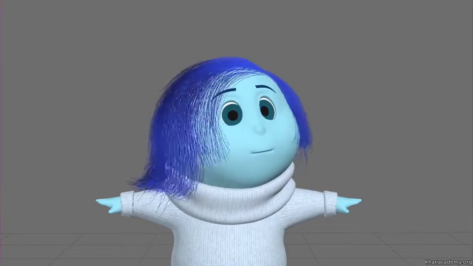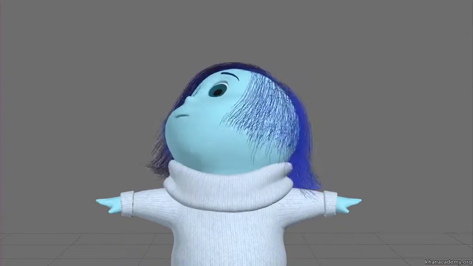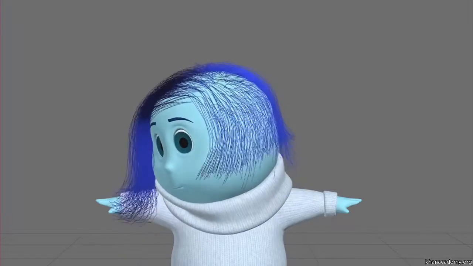But we can't move every hair on a Pixar character's head by hand. That would drive our animators crazy. Instead, we use physics and computer programming. In this lesson, you'll learn how to simulate hair the same way we did for Merida in the movie Brave.